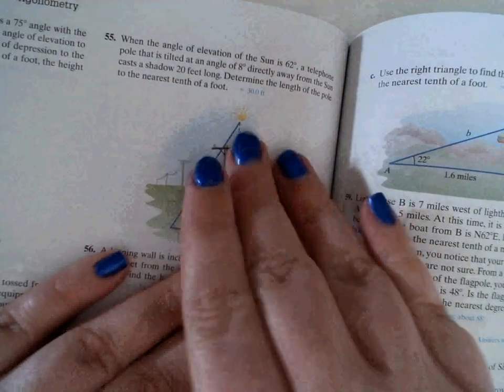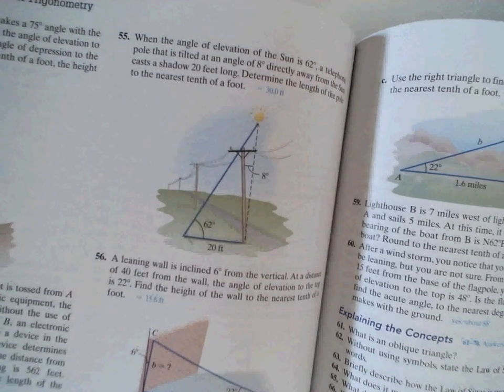These are all pretty straightforward. I think I'm just gonna do 55, and then I'll answer questions as you have them.